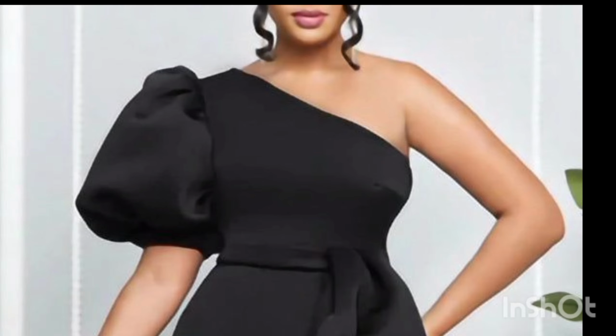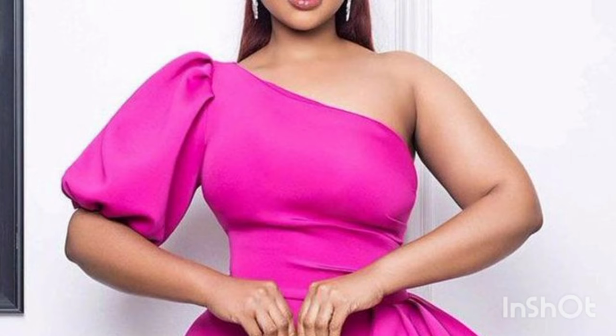In this exciting tutorial, I'm going to show you guys the easiest way to make an asymmetrical half shoulder neckline with very easy steps. So this is a very beginner friendly tutorial.